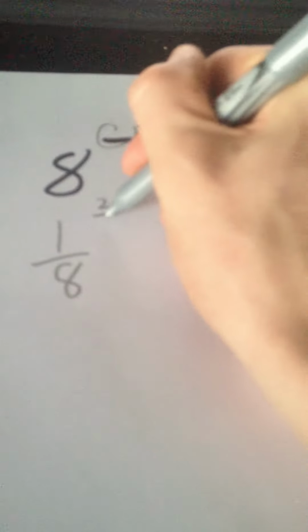So I'm going to show you some real examples for you to be able to know what to do when you have to do this. The first example is 8 to the negative 2/3. Since the 2/3 is negative, that means 8 needs to be flipped to its reciprocal. So the 8 changes to 1/8. Now we have 1/8 to the 2/3.